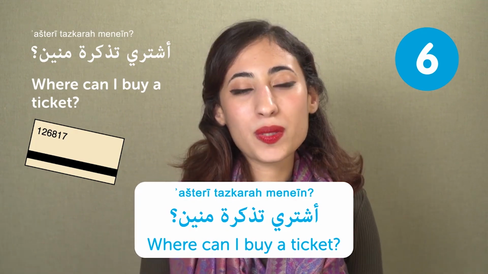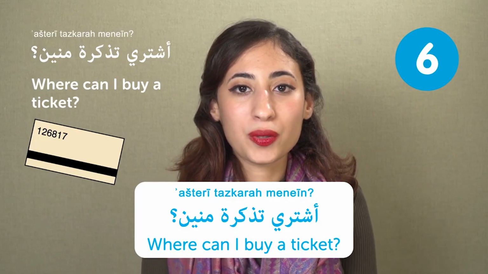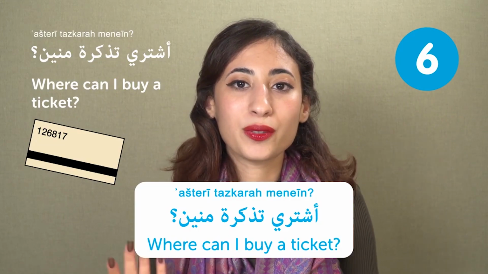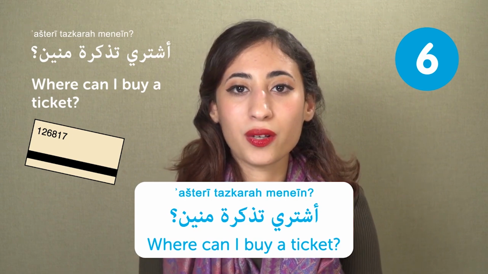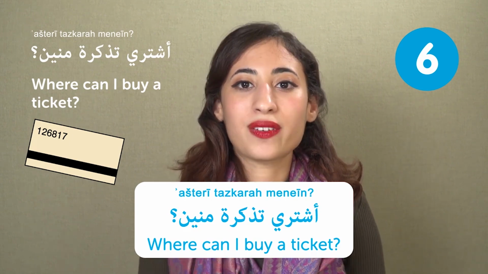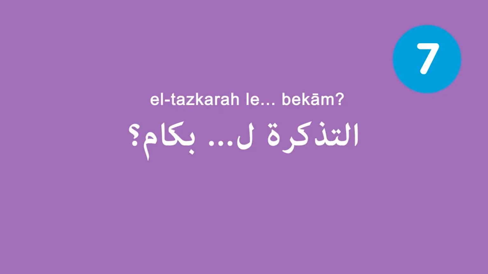Nowadays in Egypt, most people do not buy a ticket. They buy a card, a metro card, in which you can charge and reuse several times. But if you're a tourist and you don't need the card to travel a lot with it, probably you will want to use a ticket. So this phrase, أشتري التذكرة منين, is quite helpful for you.